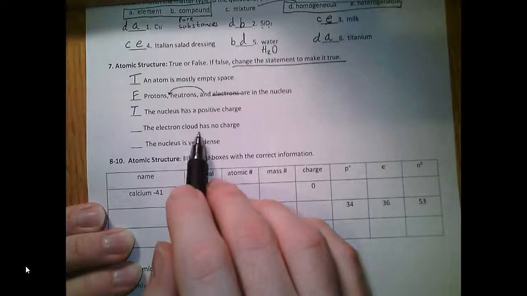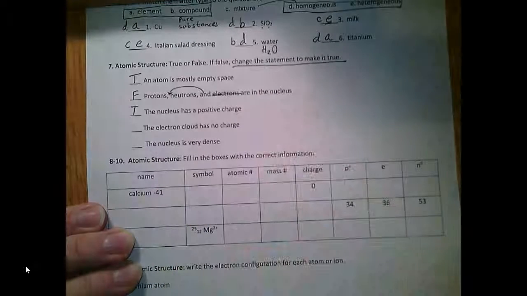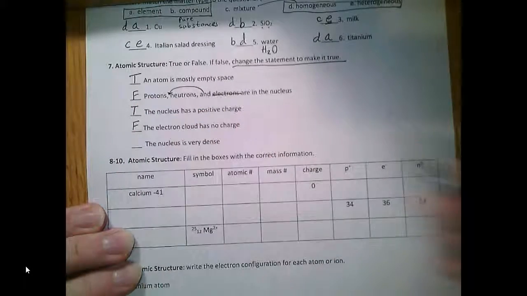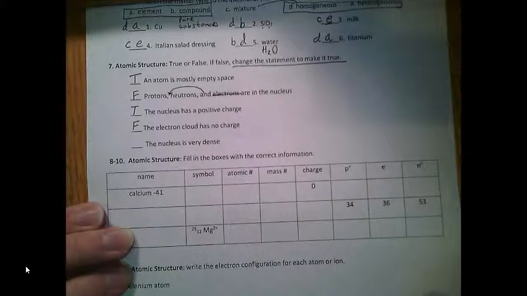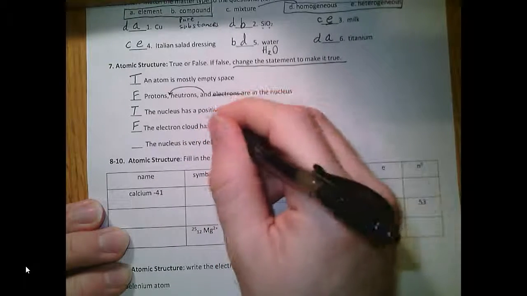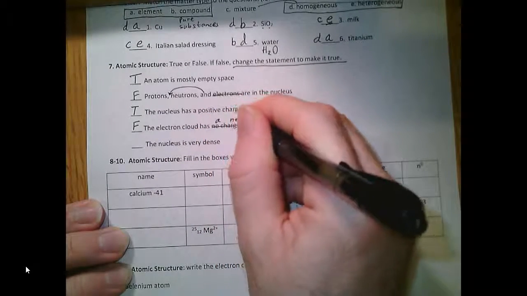The electron cloud has no charge. Well, that's false. The electron cloud has, we could say, a negative charge.